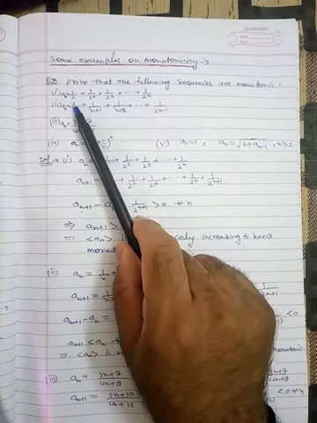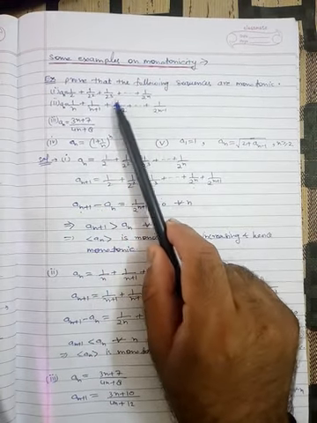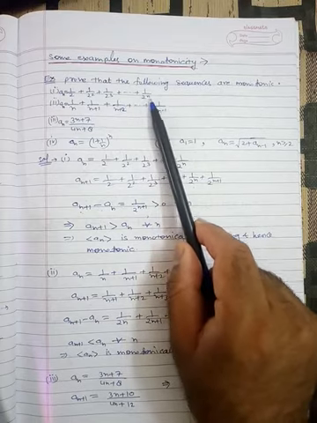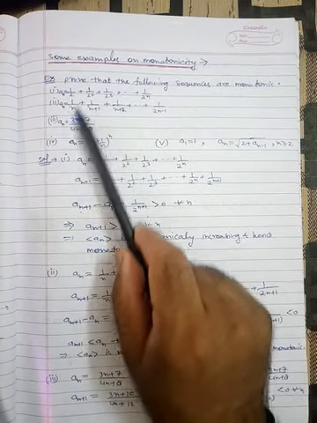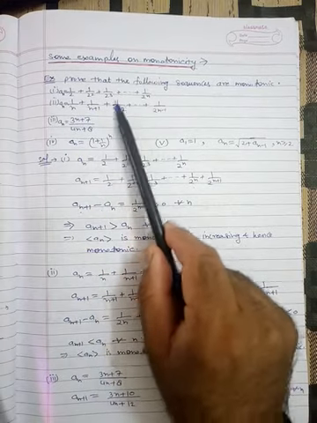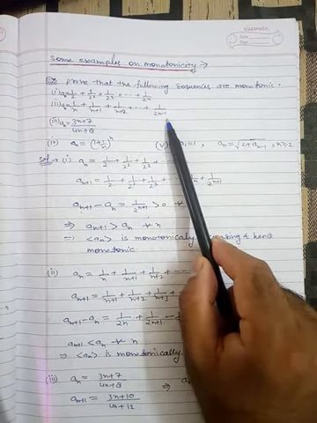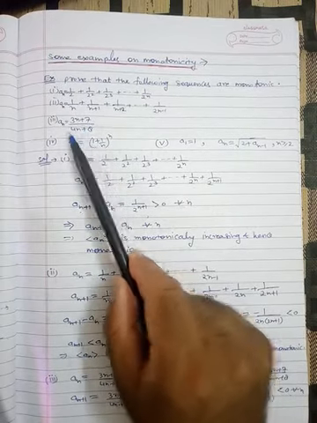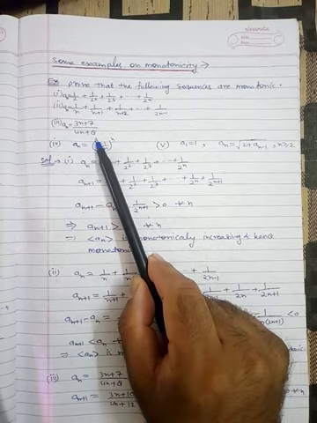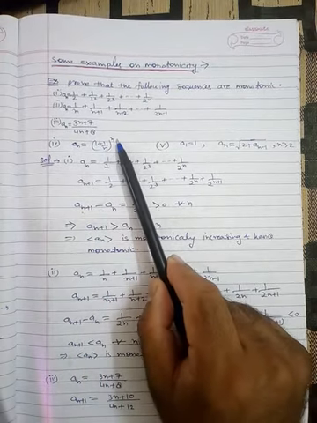Here first example is a_n equals 1/2 plus 1/2 squared plus 1/2 cubed and so on up to 1/2 raised to the power n. Second example is 1/n plus 1/(n+1) plus 1/(n+2) and so on plus 1/(2n-1). Third example is (3n+7)/(4n+8). In the fourth example, a_n is (1+1/n) raised to the power n.